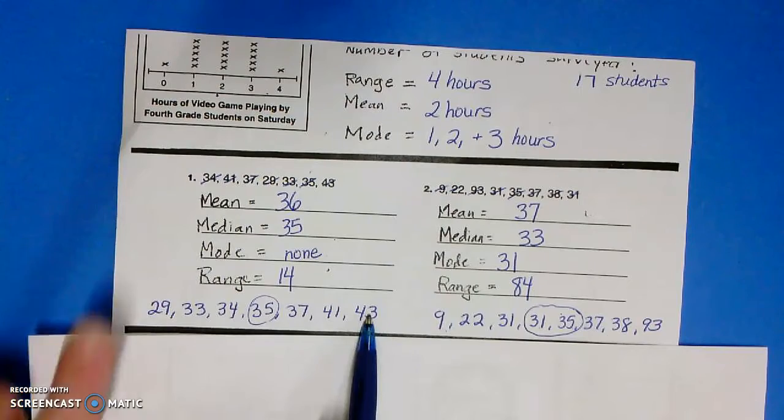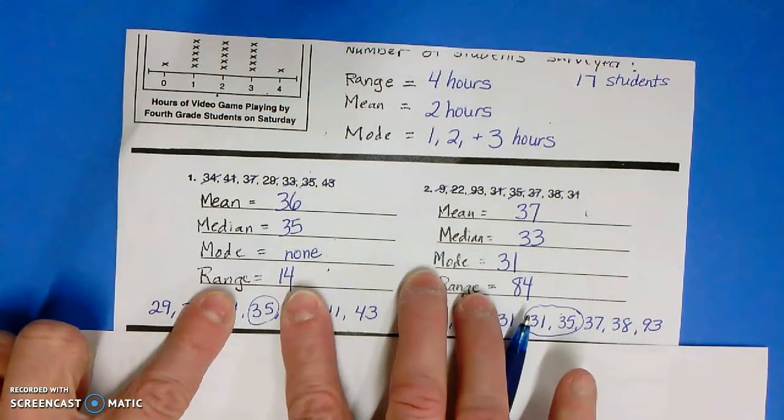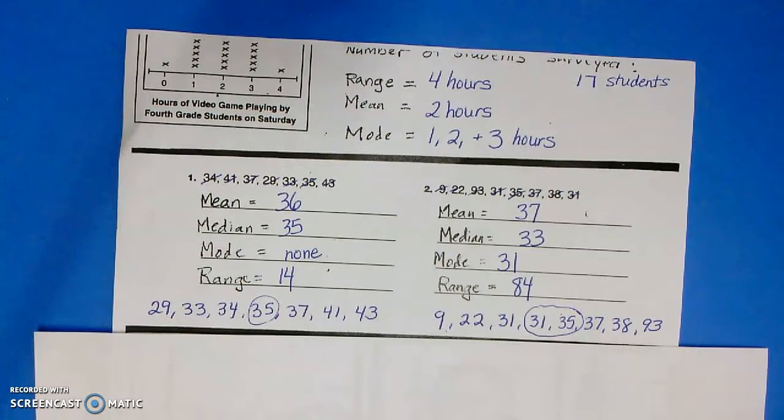Well, take away a low, take away a high, and you see that the middle one, the median, is 35. Now there's no mode on this one because no number stands out as being more popular or repeated more often. So just say no mode or none.